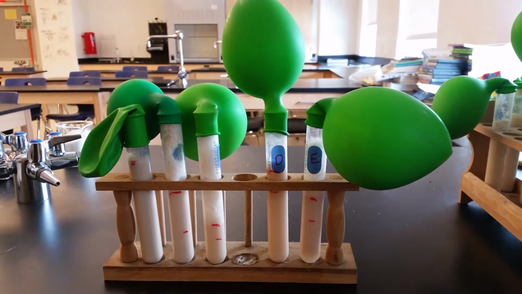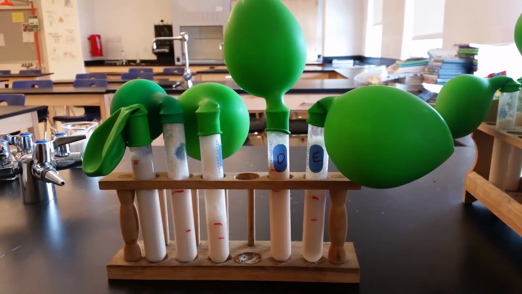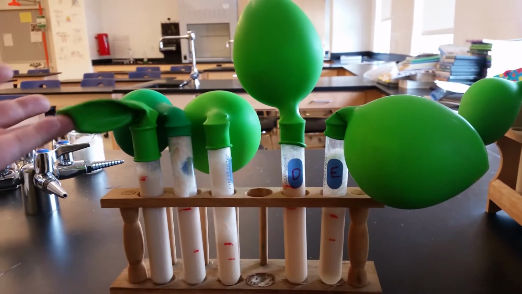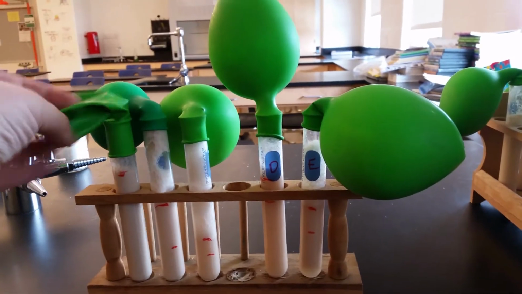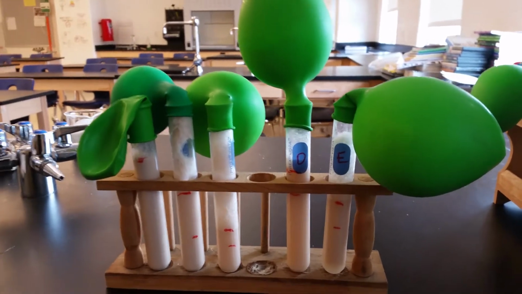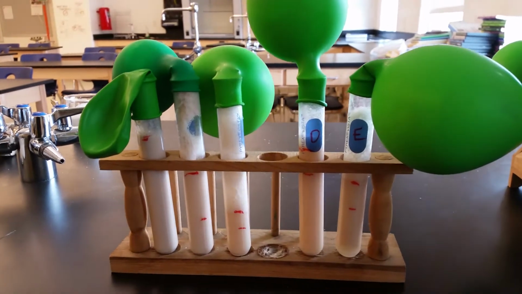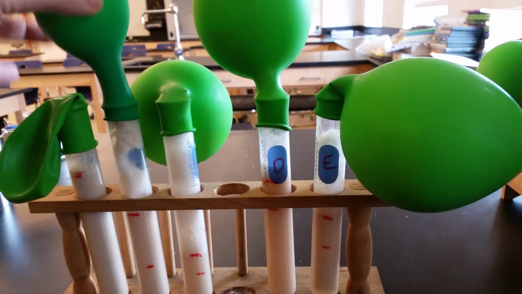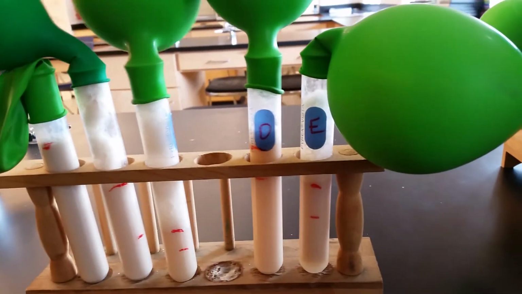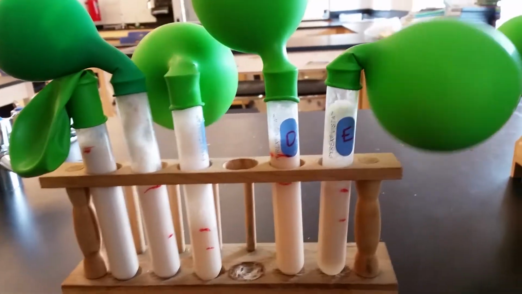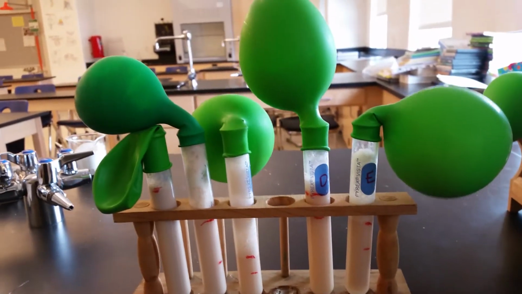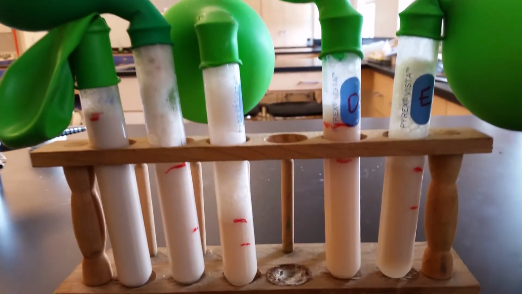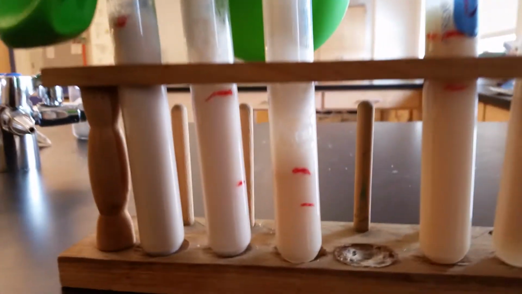Okay, so this is what's going on in our test tubes after sitting for 60 minutes. Test tube A still has no gas in the balloon. And what really is going on, the size of the balloons have changed. Most of them have more, the circumference of them is larger than they were 30 minutes ago, which you'll see in the data table. But what you can really see that's going on is the bubbling.